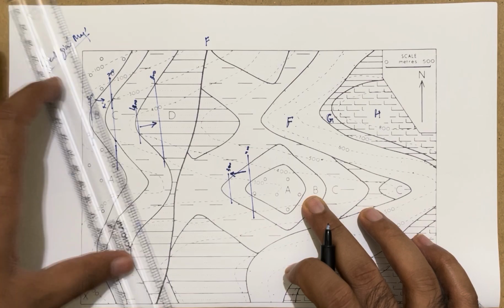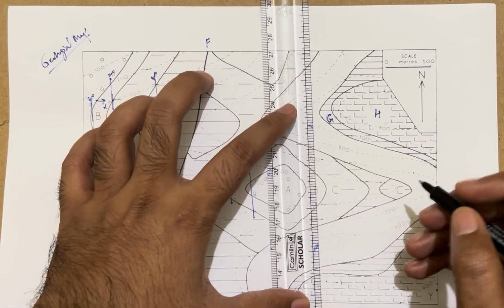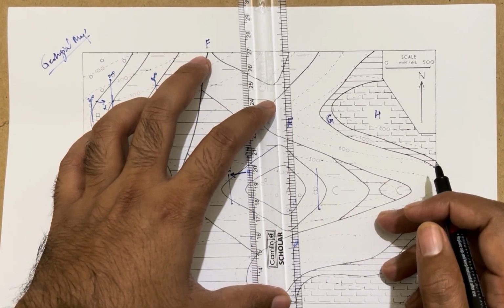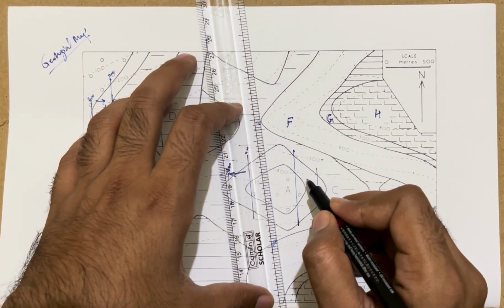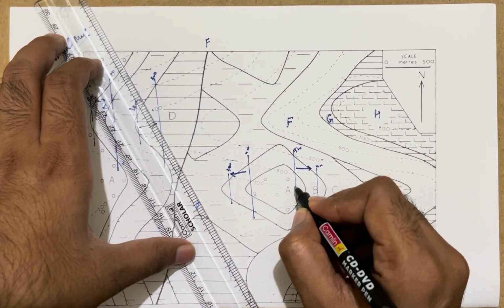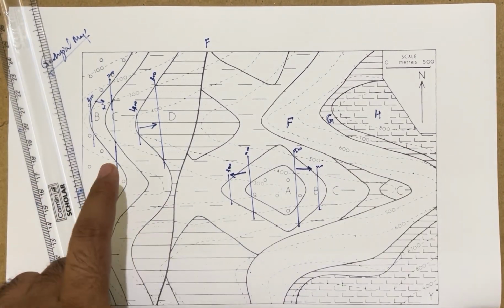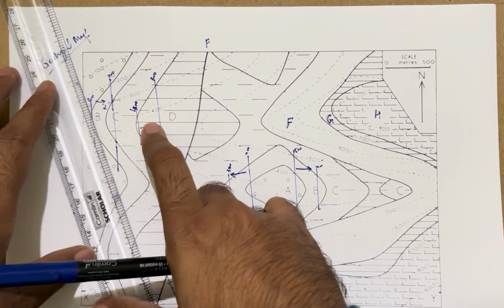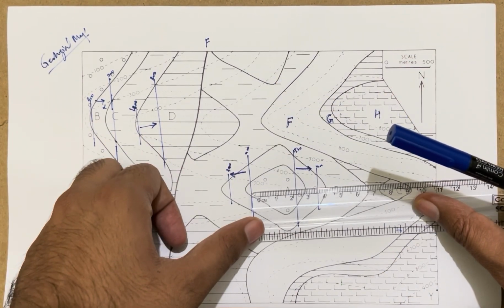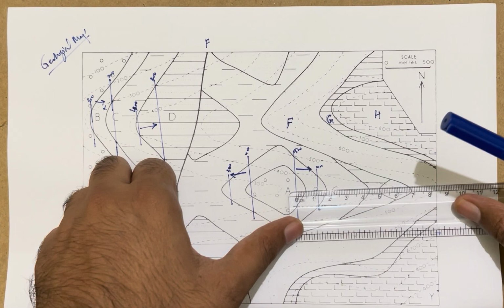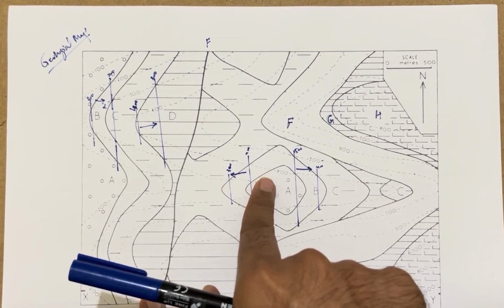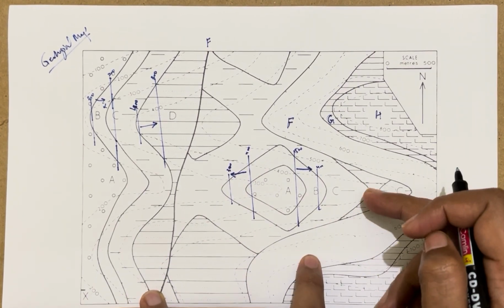Now if we look at this part, this is our 400 contour, and this one is our 500 contour. So it means these beds are dipping toward this. We have to draw perpendiculars on these lines. But if we look at the spacing between the two strike lines, we are getting almost 1.3 and almost 1.3. So this part is dipping this way, this part is dipping this way, and obviously this part is also dipping this way.